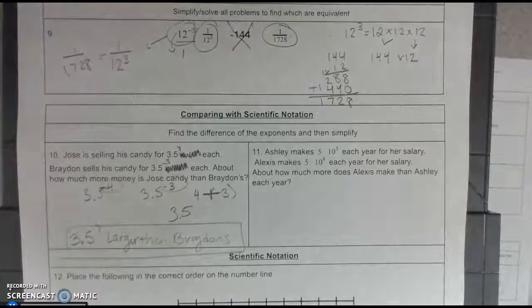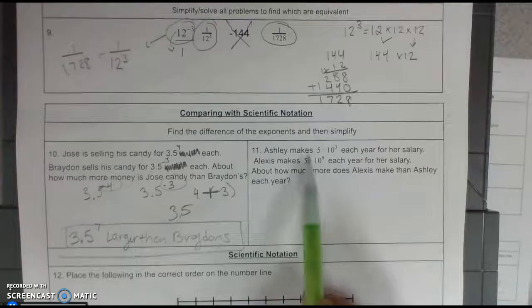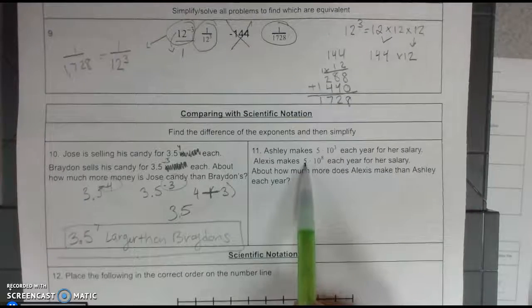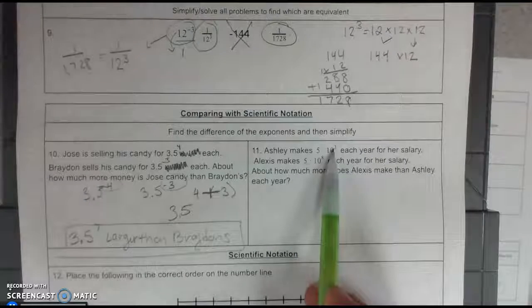So for number 11, Ashley makes 5 times 10 to the power of 3 each year for her salary. Alexis makes 5 times 10 to the power of 8 each year for her salary. How much more does Alexis make than Ashley? Well, we can definitely compare these. I know that these both have the same base, correct? They are both 10 to the power of some number.